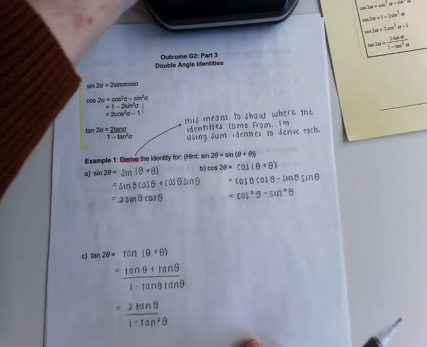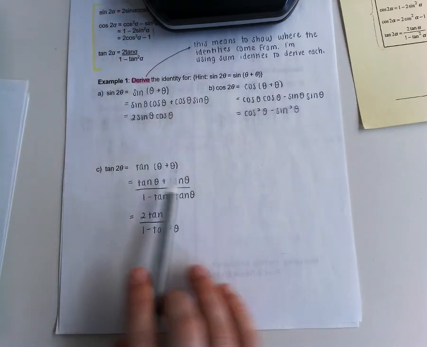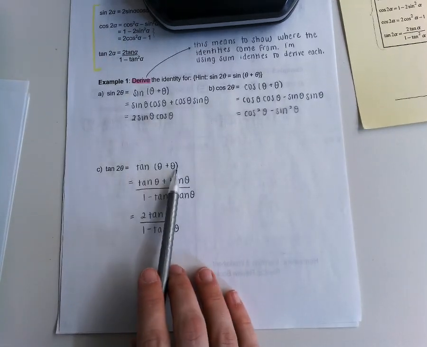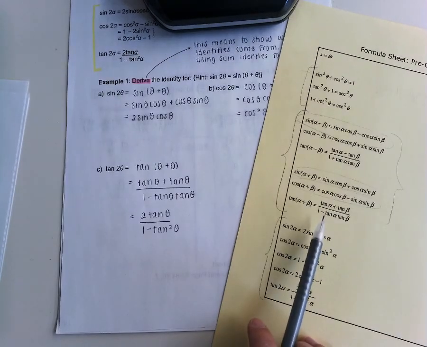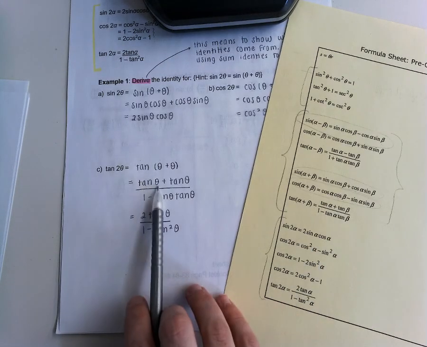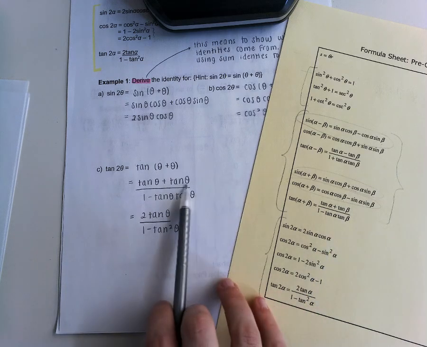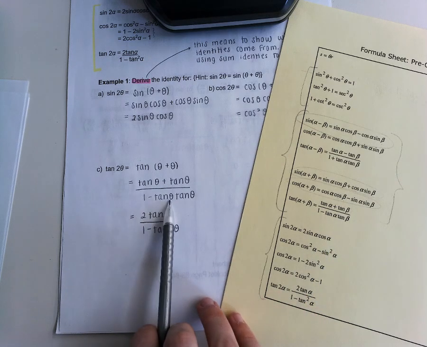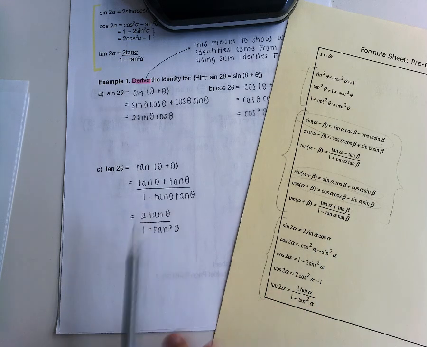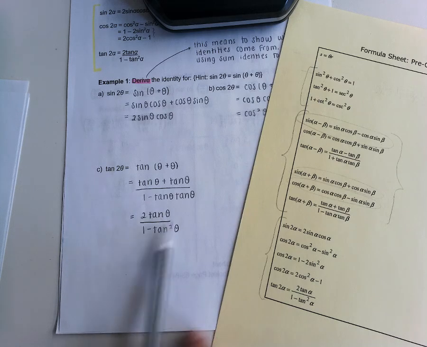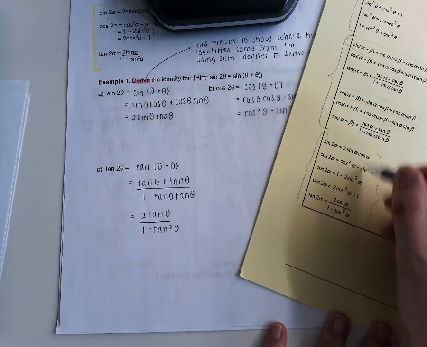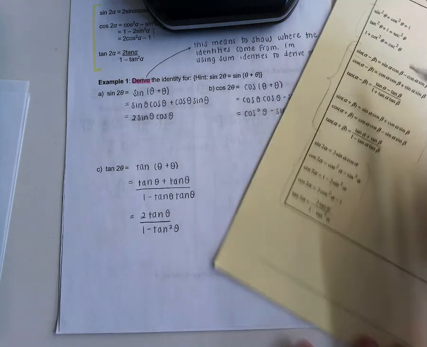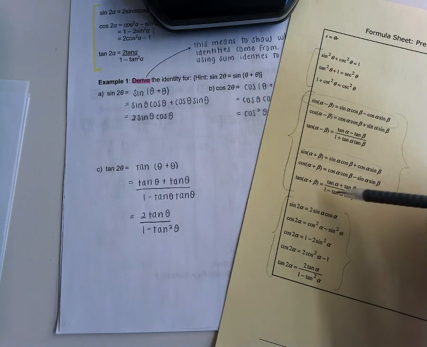And finally, with tan, we can do the same thing. So tan of theta plus theta, and then again using this identity here, tan theta plus tan theta over 1 minus tan theta tan theta, to get 2 tan theta over 1 minus tan squared theta. So really, these double angle identities are just derived from all of these identities that we've learned so far.